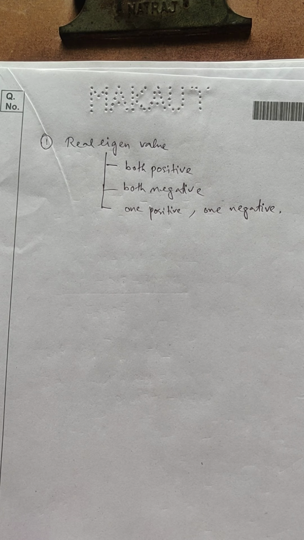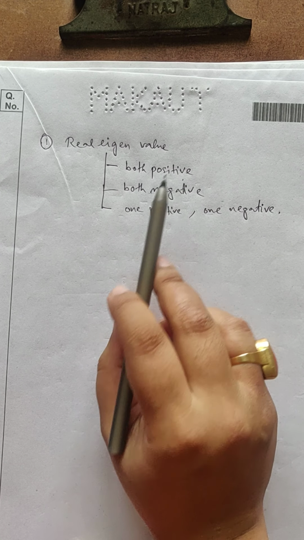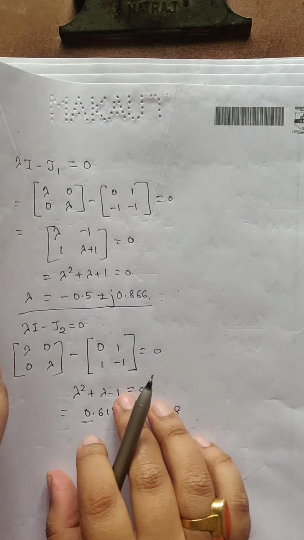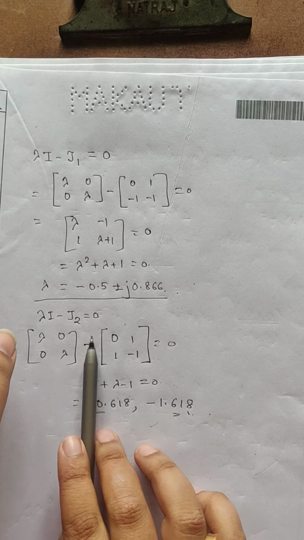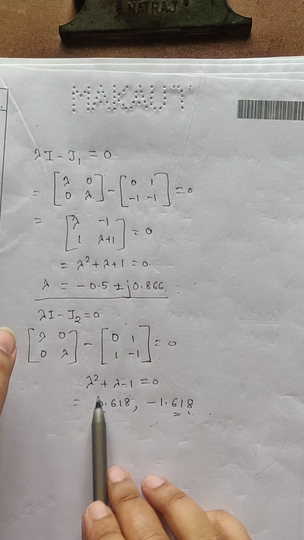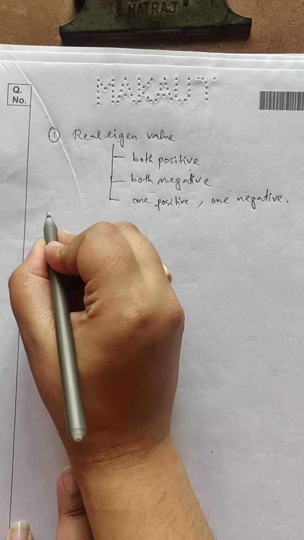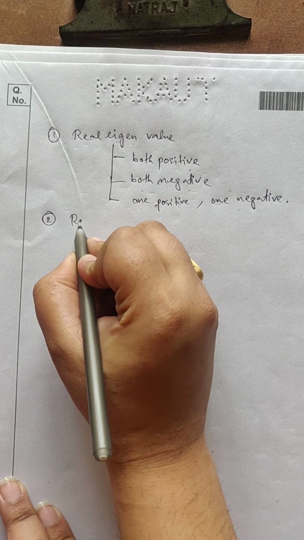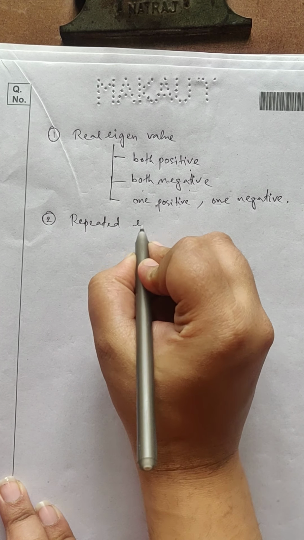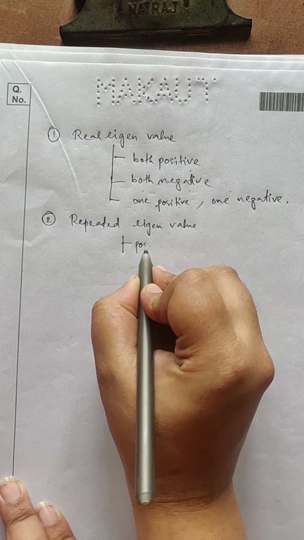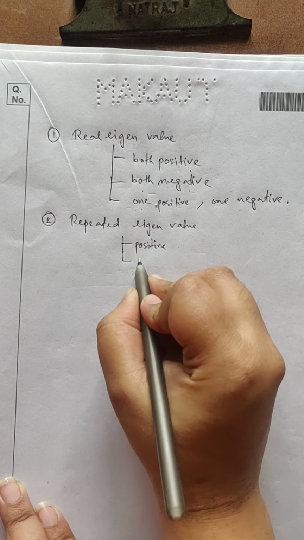So if you have a real eigenvalue, after obtaining that, you can either have both positive eigenvalues, both negative eigenvalues, or one positive and one negative, just the way as we have got in the particular expression. See, with this particular expression, I have obtained one positive, another one negative. This is one category. Second category will be repeated eigenvalue. In that case, it can be positive, it can be negative.